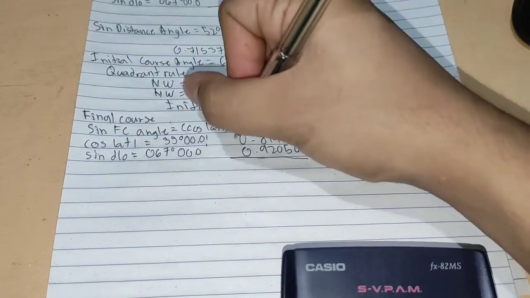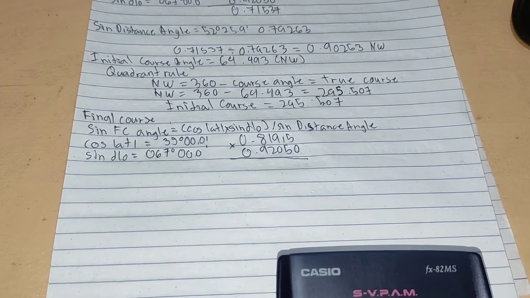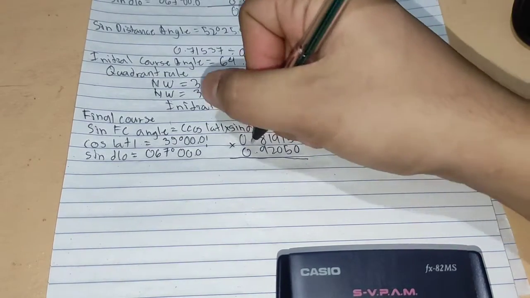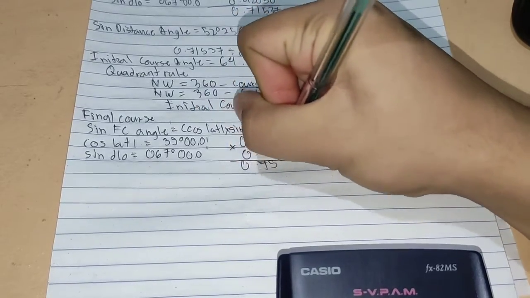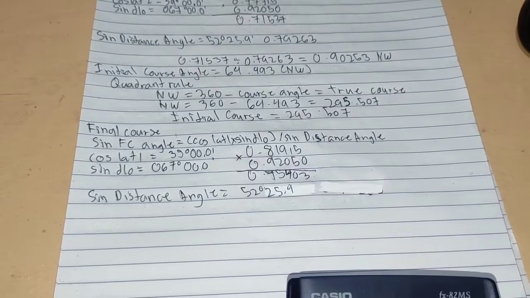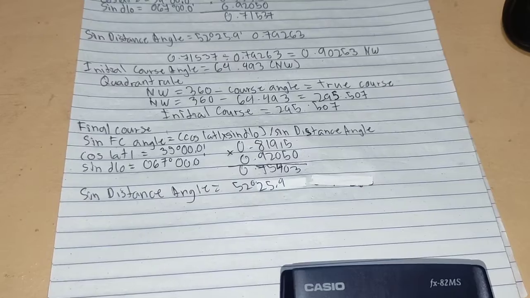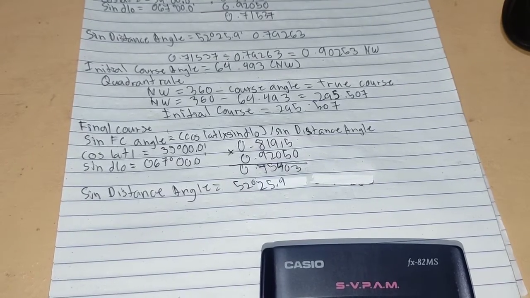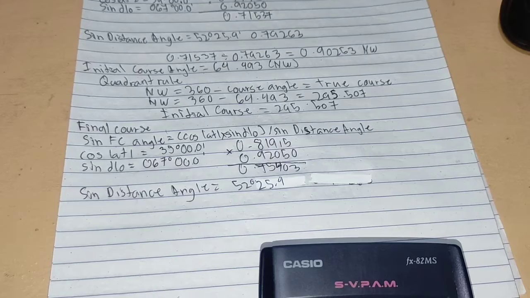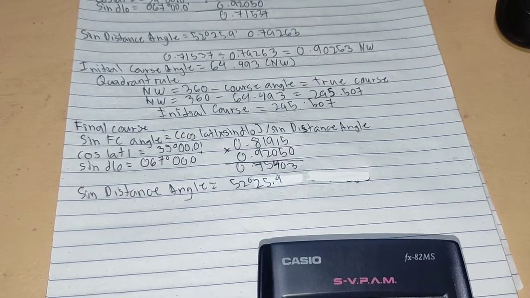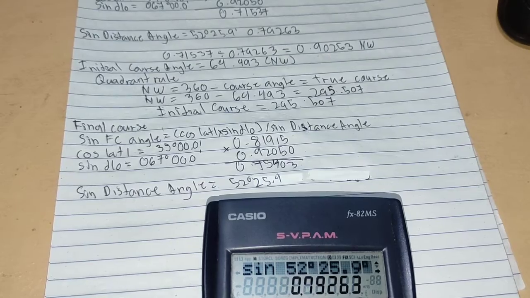After that, we need to multiply these two. So 0.81915 times 0.92050. So the answer will be 0.75403. So now, we are solving for the sin distance angle. So, substitute it. Sin 52 degrees, 25.9 minutes is equals to 0.79263.